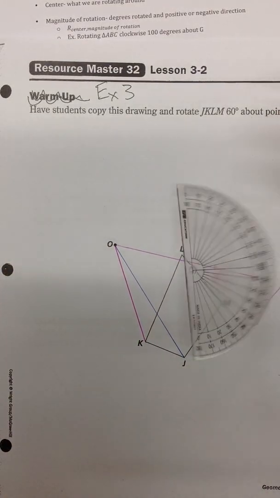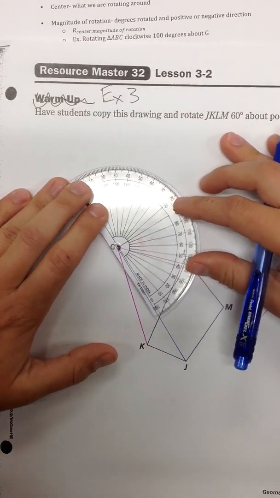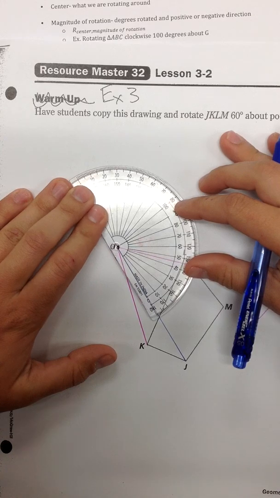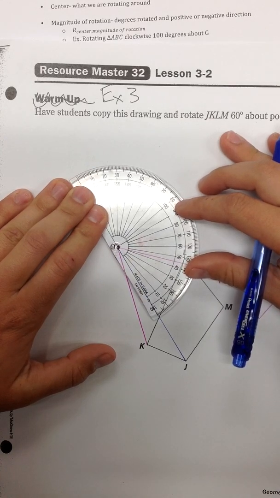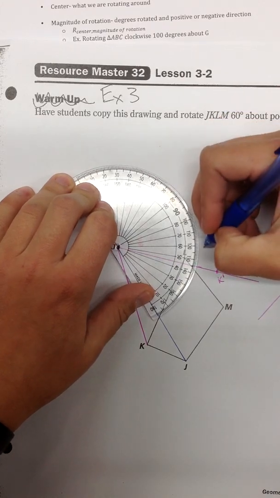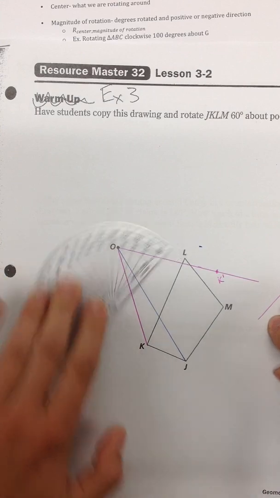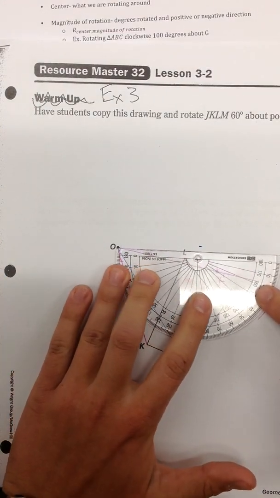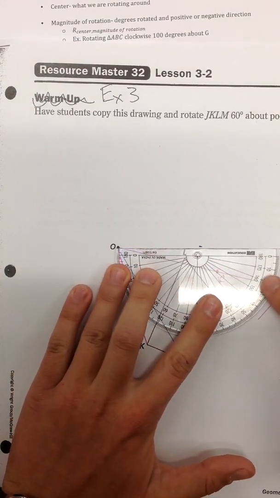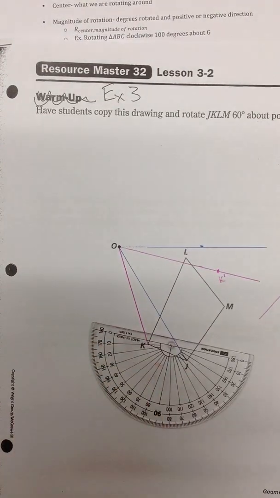We put the center of rotation in the center of our protractor, line up our 0, 180 line with that blue line we just drew, and measure out to 60 degrees. We're using the 60 that would be acute because 60 is less than 90. Then we shoot our line out there from O out to our little tick mark that we drew.